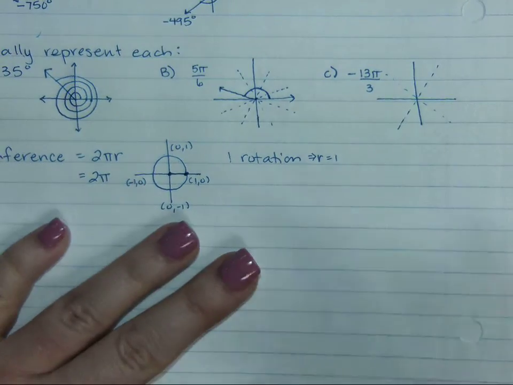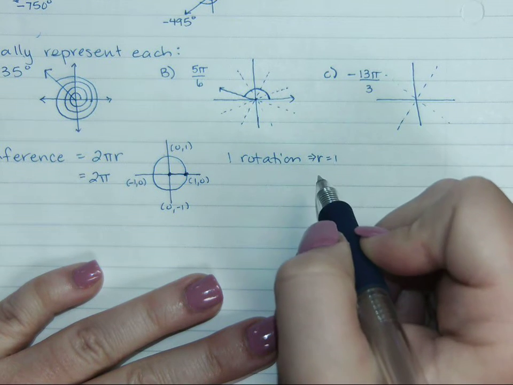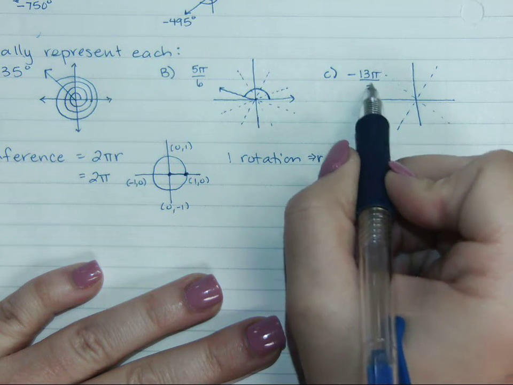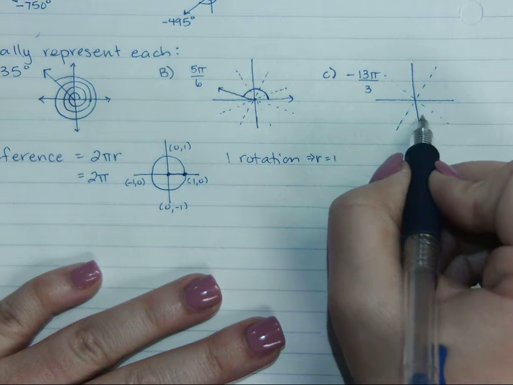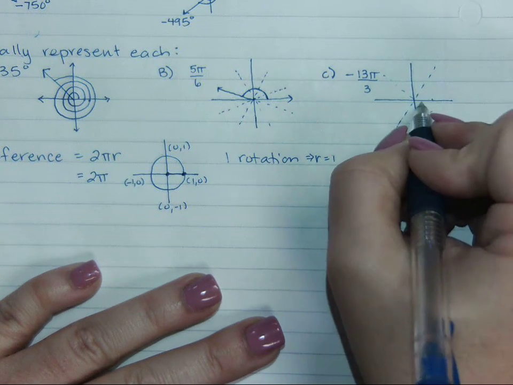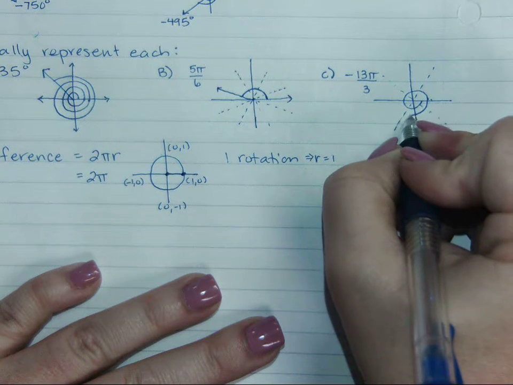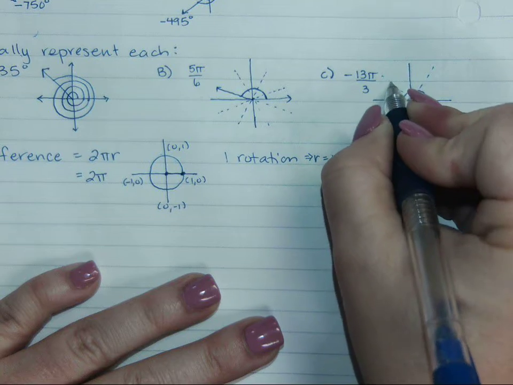If I have negative, that means I need to go in a negative direction, 13 of those 1/3 portions. So here's 1, 2, 3, 4, 5, 6, 7, 8 gets me one way around. So here's 8. Okay, that's 9, 10, 11, 12, 13.